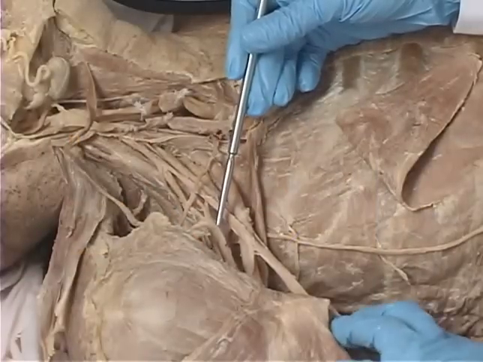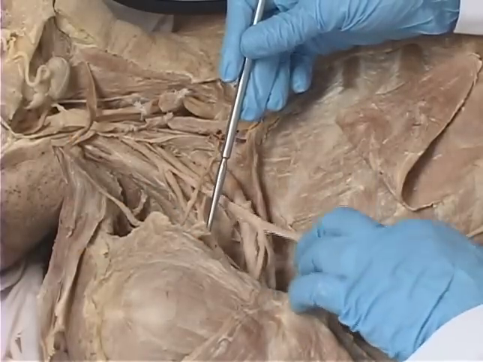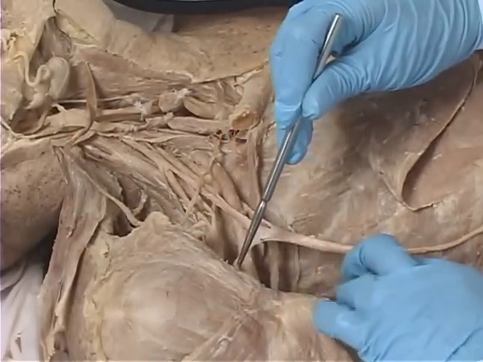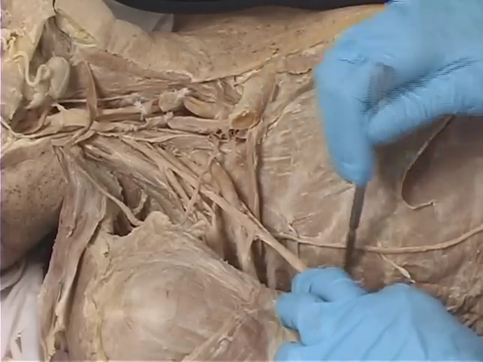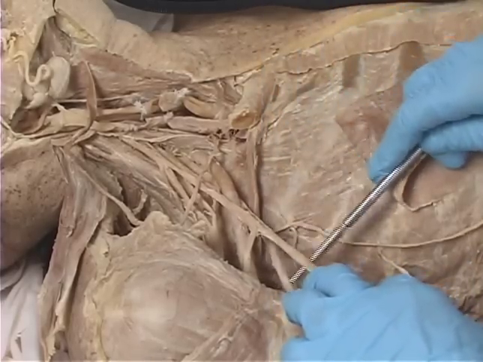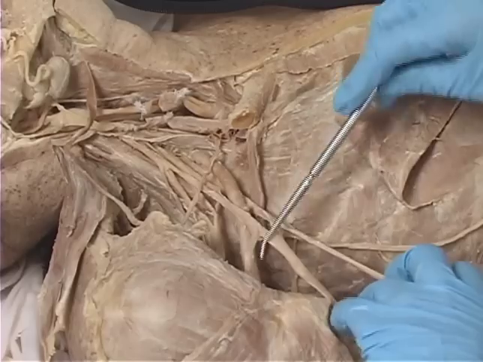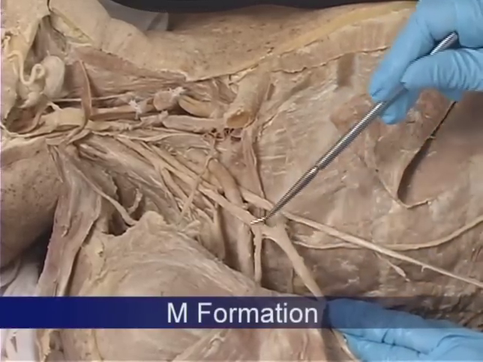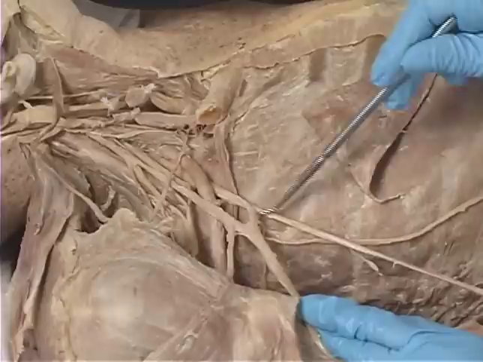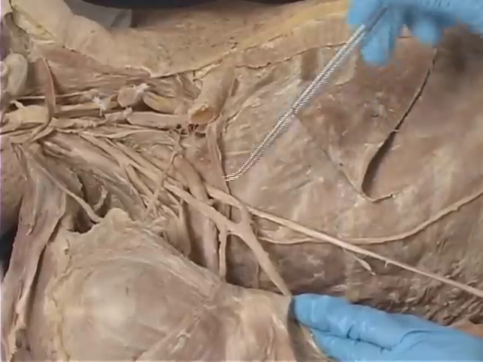After the cords, we find the terminal nerves or the branches. There are 5 major branches. To see the major branches, we look at this M formation.